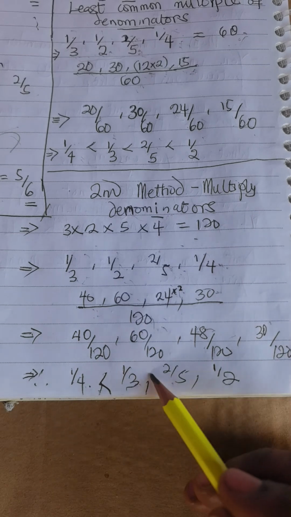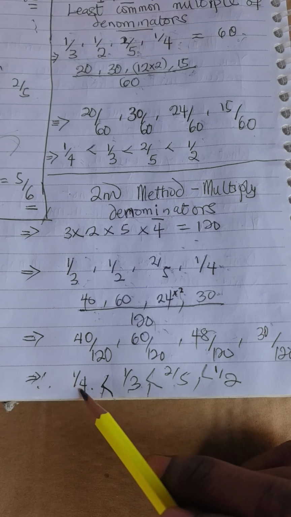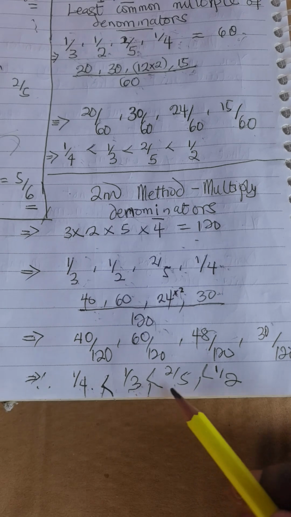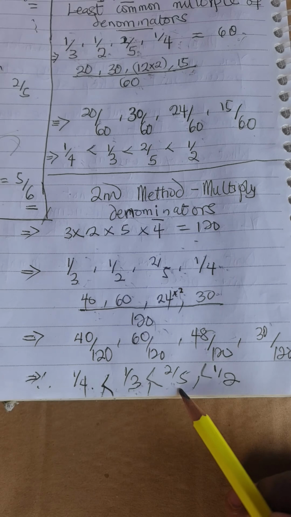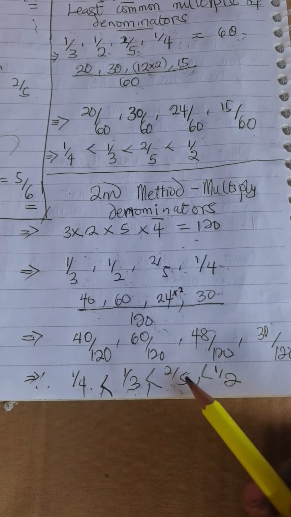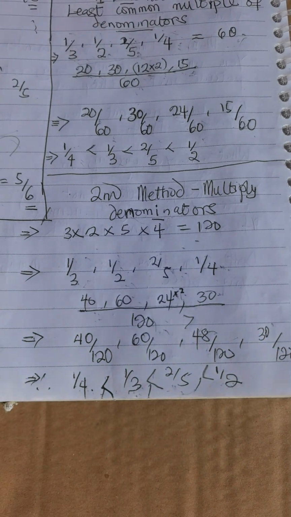And then this is the sign that we will use: less than. So this means that a quarter is less than 1/3, and then 1/3 is less than 2/5, and then 2/5 is less than half. So this is the sign. The reverse will be true when you use the greater than sign, right? So you see. That is my main focus here. My focus is on the method and not the answer per se, because if you use the correct method, you get a correct answer. So that is the focus here.